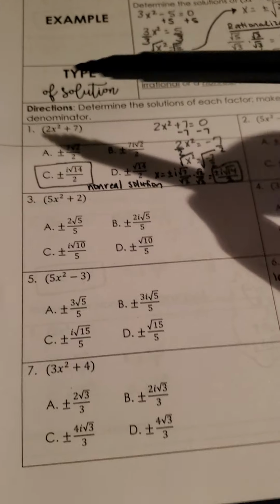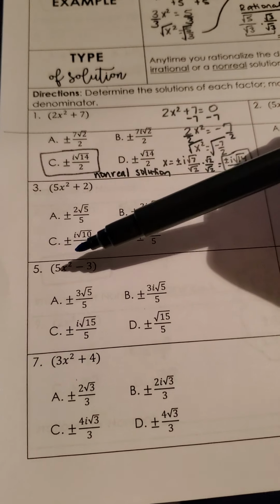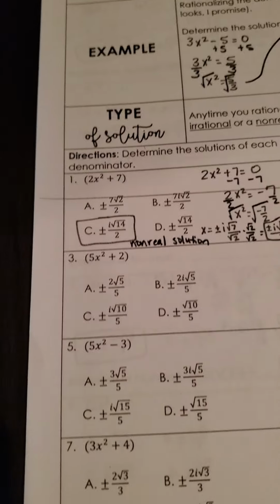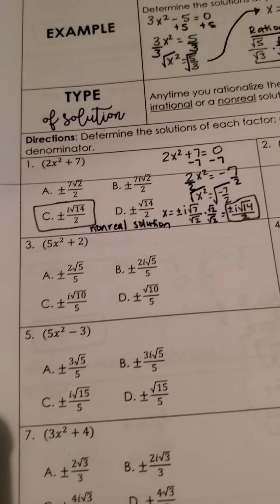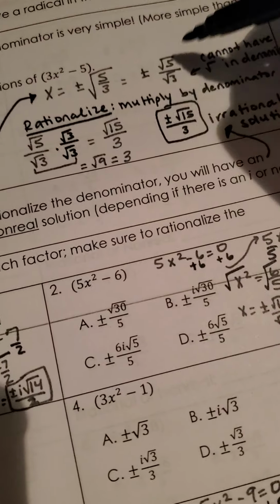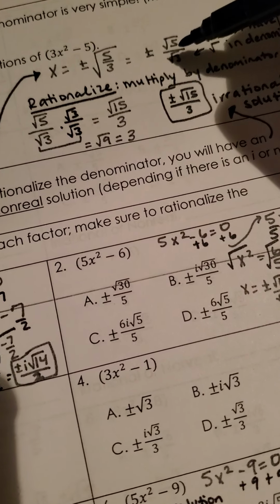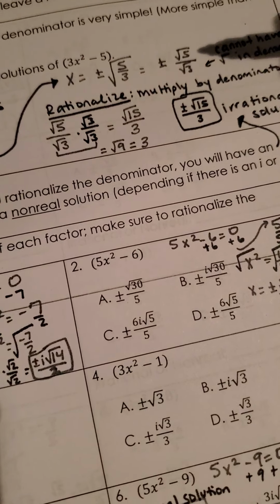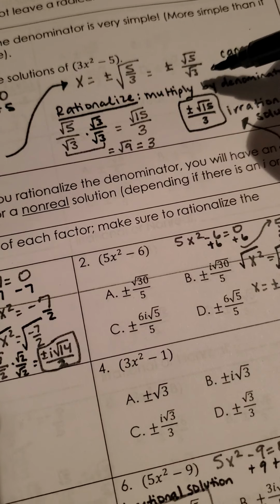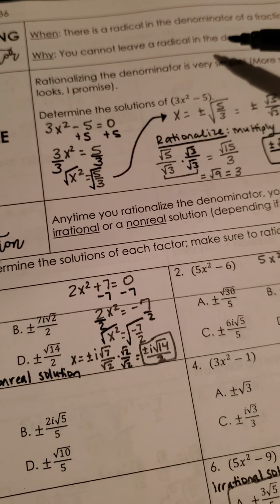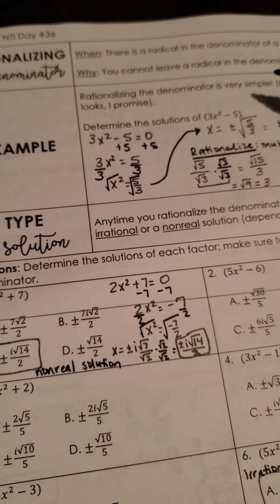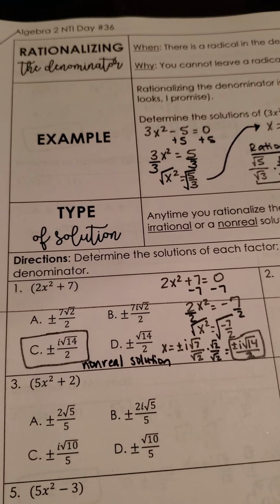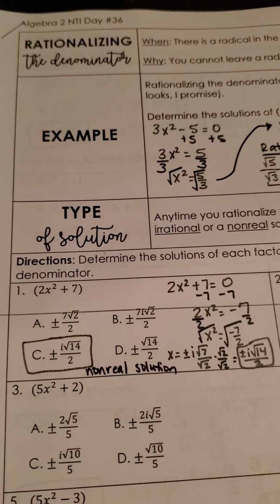But in all of these, you'll notice that they all have this x squared, but they have a number in front of that x squared. So a lot of times when there's a number in front of that x squared, it is going to come down into something that looks like this, where you have a radical in the numerator and denominator. So the problem is when the radical is in the denominator. When there is a radical in the denominator, you have to rationalize it, because you can't leave that radical in the denominator. It's just not in the most simplified form.